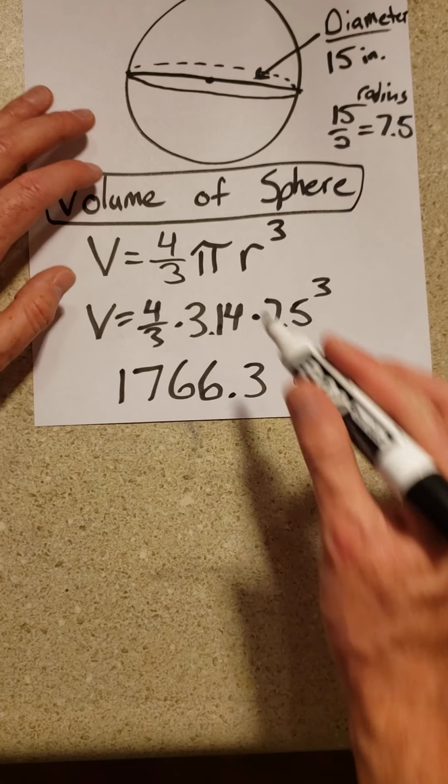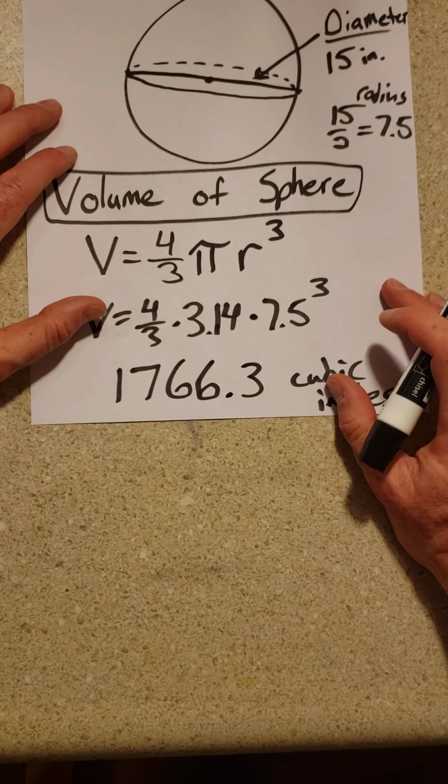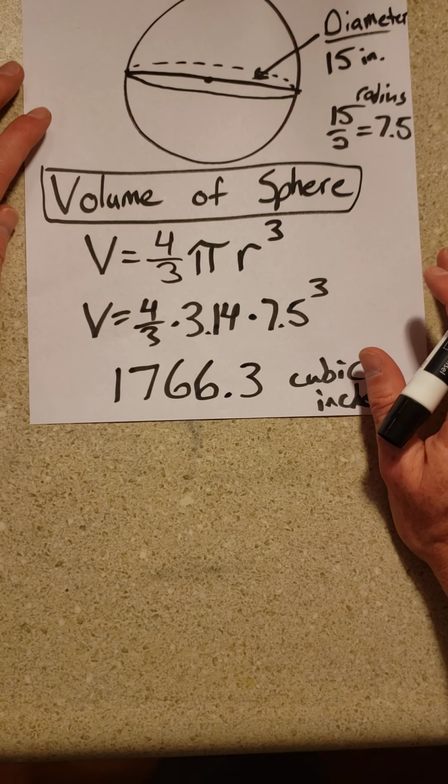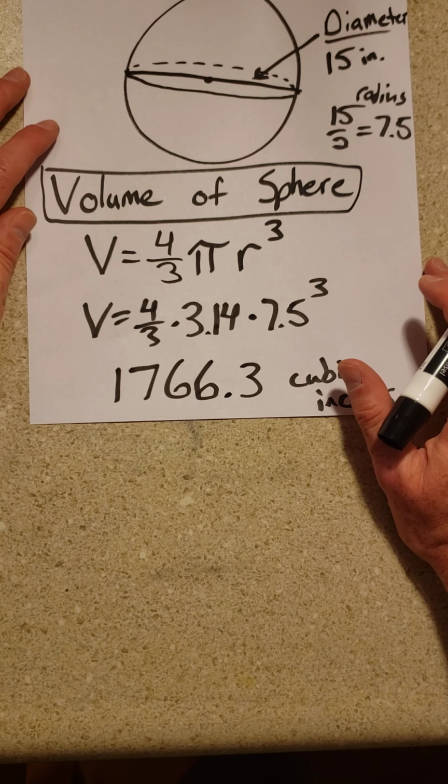Remember, if you forget any of these formulas, you can either look back at this video or on my page on the website, there is a link to a sheet with all the formulas that you can look at.